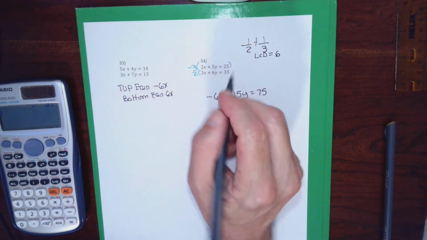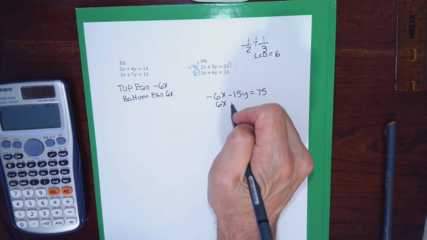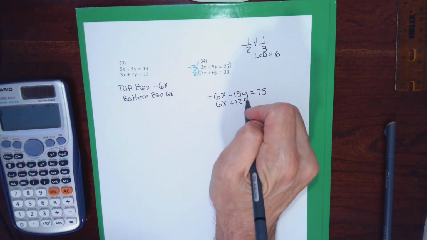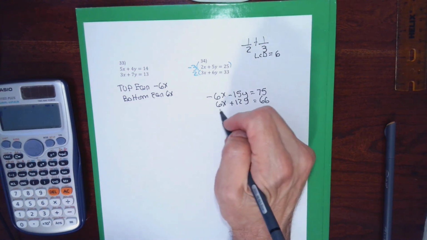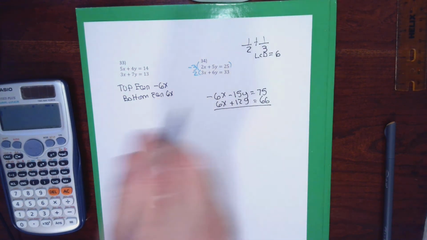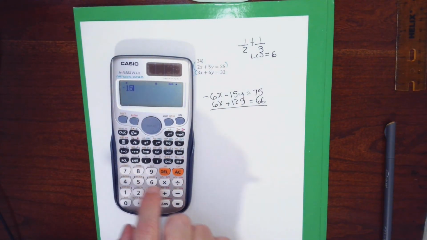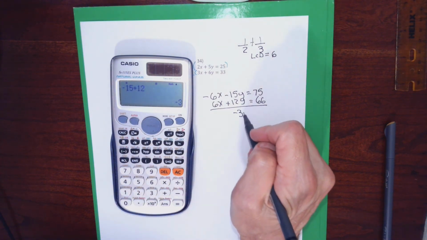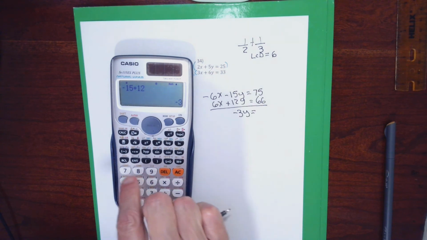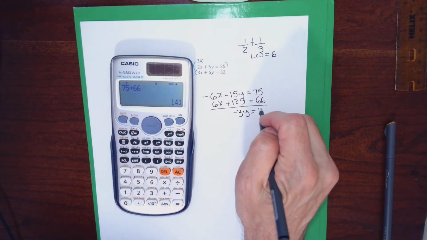I'm going to go 2 times 3x is 6x. 2 times 6y is positive 12y. 2 times 33 is positive 66. Now I can add. For the y's, I do negative 15 plus 12 and get negative 3y. The x's cancel. For the numbers, 75 plus 66 gives me 141.